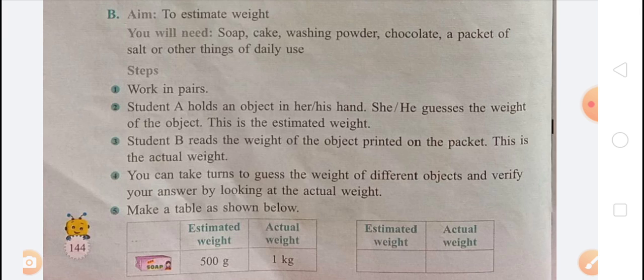There are two students. Second, student A holds an object in his hand like so. Student A guesses the weight of the object, that is 500 gram. This is the estimated weight, and student B reads the weight of the object printed on the packet. This is the actual weight, that is 1 kg. You can take turns to guess the weight of different objects and verify your answer by looking at the actual weight. Make a table as shown below.